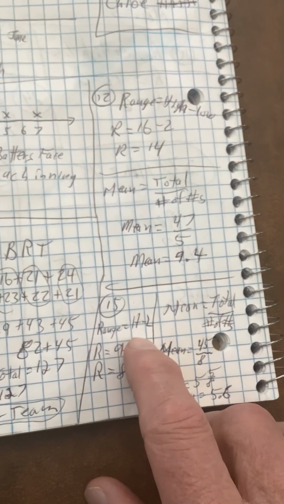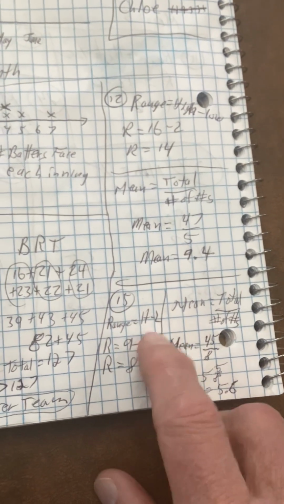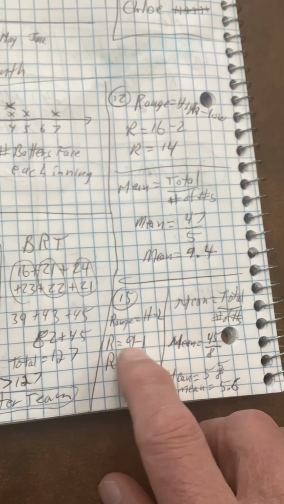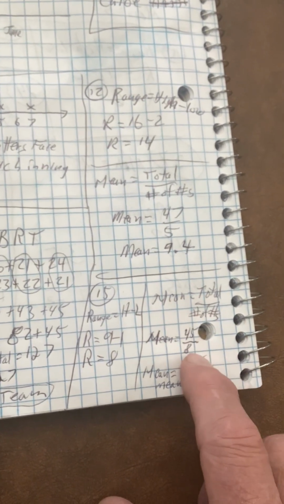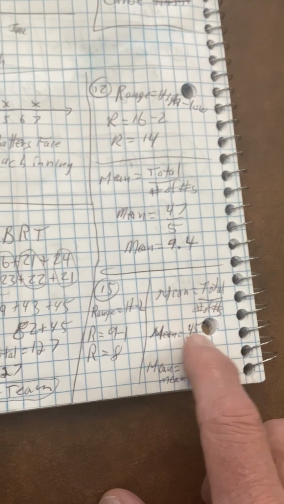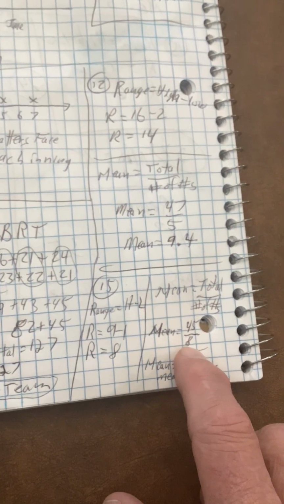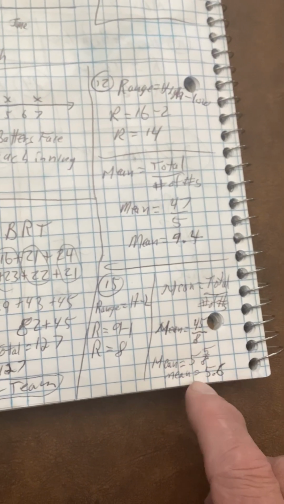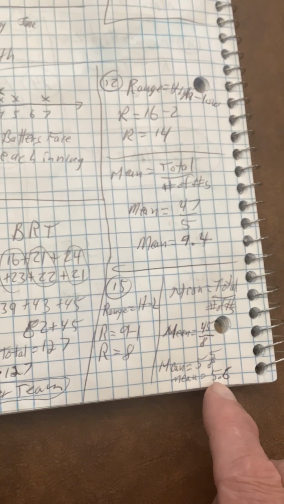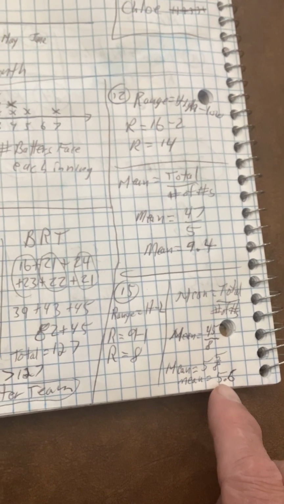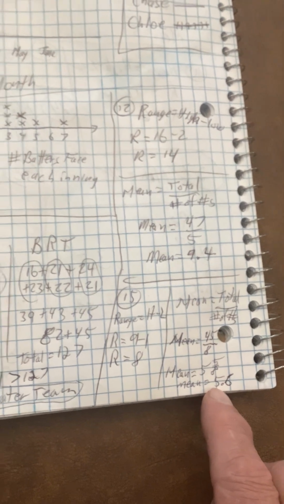Number 15, again, find the range and the total. So 9 minus 1 is 8. And then mean is total over number of numbers. 45 was the total, over 8. And that's 5 5/8, which is 5.625, so it rounds to 5.6 for your mean or your average.